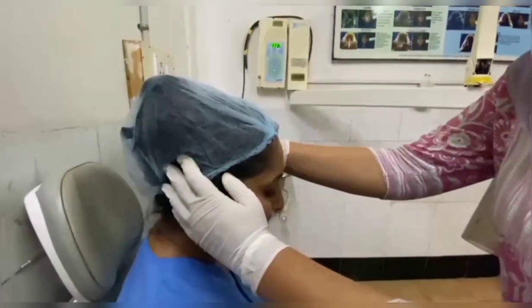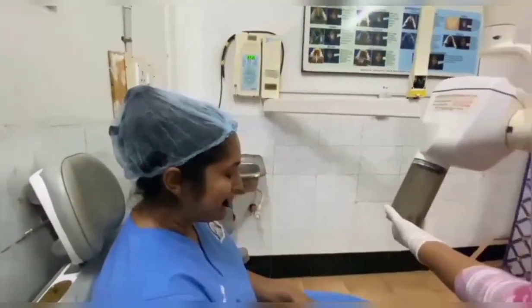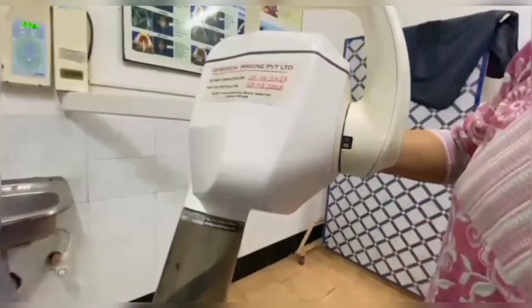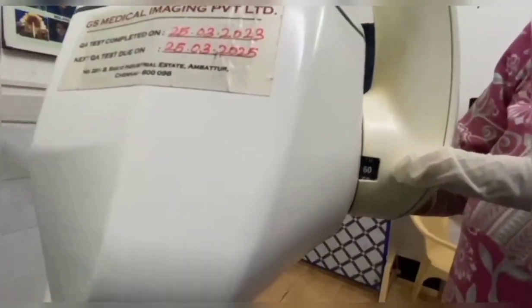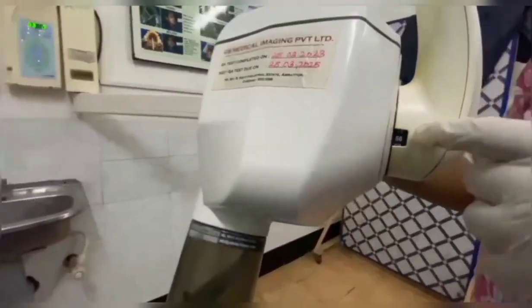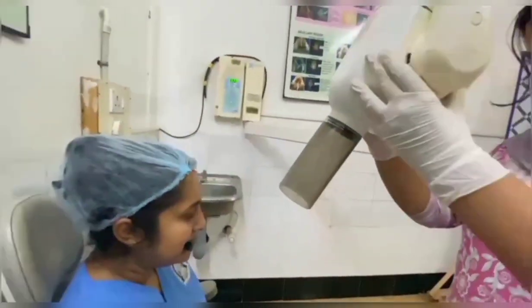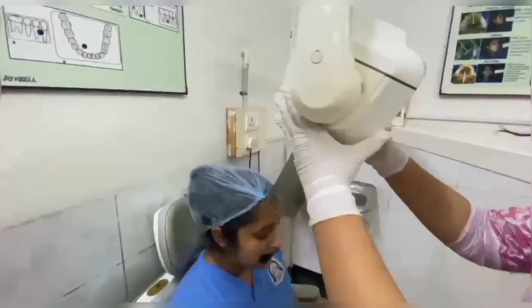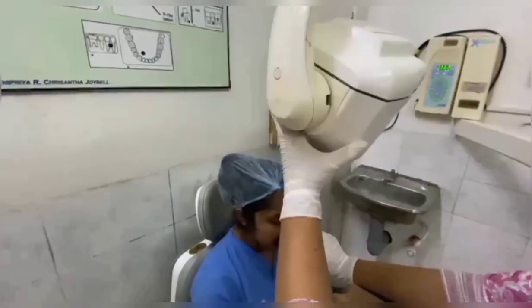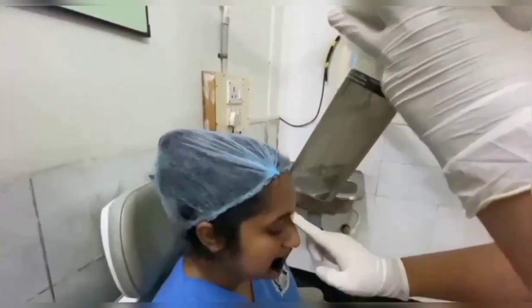The patient's head must be positioned such that the upper arch is parallel to the floor and the mid-sagittal plane is perpendicular to the floor. The central ray is directed at a horizontal angulation of 0 degrees and a vertical angulation of plus 65 degrees. The PID is positioned in such a way that the central ray enters the patient's face through the bridge of the nose.